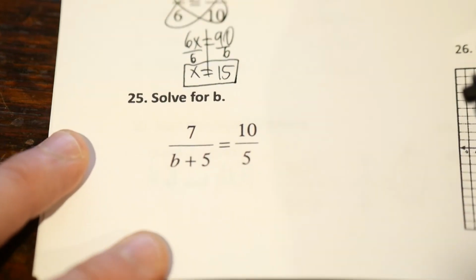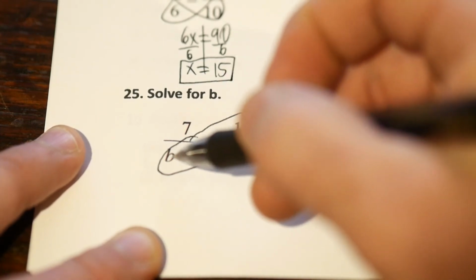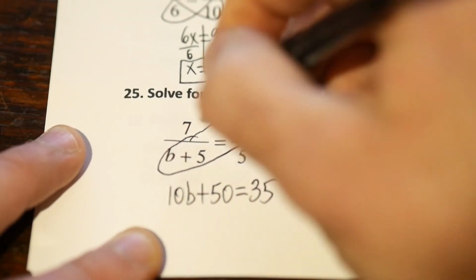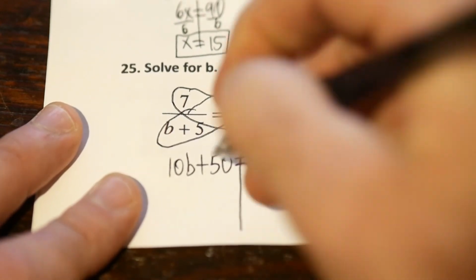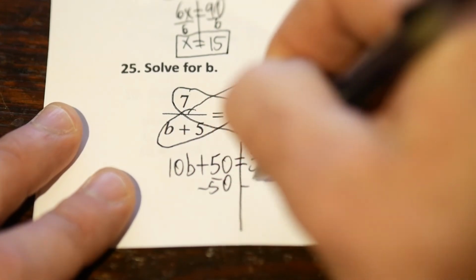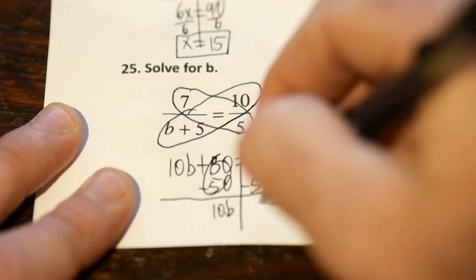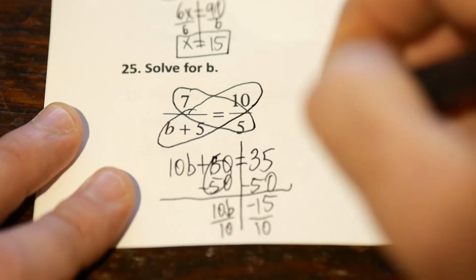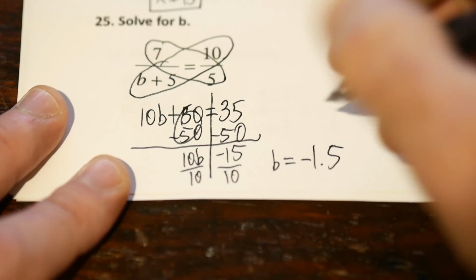Okay, I'm just going to go ahead and do number 25 right here. So b plus 5 times 10, I've got to distribute. There's two pieces down here, a b and a 5 gets multiplied to the 10. So we get 10b plus 50 equals 35. And then we're going to solve for b. So I'm going to subtract 50 from both sides. So we get 10b equals negative 15. Divide by 10. And b is going to equal negative 1.5.